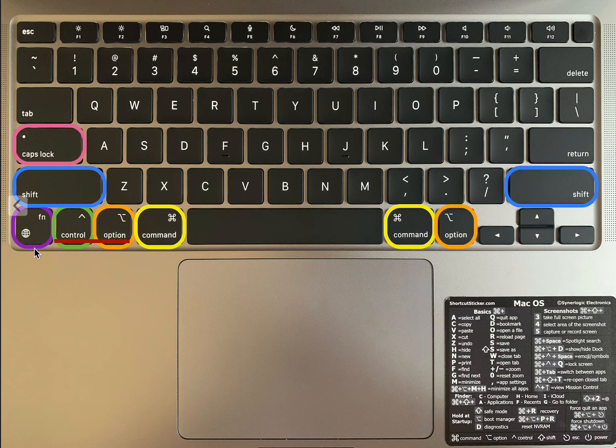So you have function on the left, then control, then is your option key. On a Windows keyboard, option key and alt key complete the same task. So if you're using a Windows Bluetooth keyboard connected to your Mac, the option and alt key are interchangeable. Then you have your command key, which is the equivalent of the Windows key if you're using a Windows computer. The command key is how you complete the majority of your Mac OS keyboard commands.